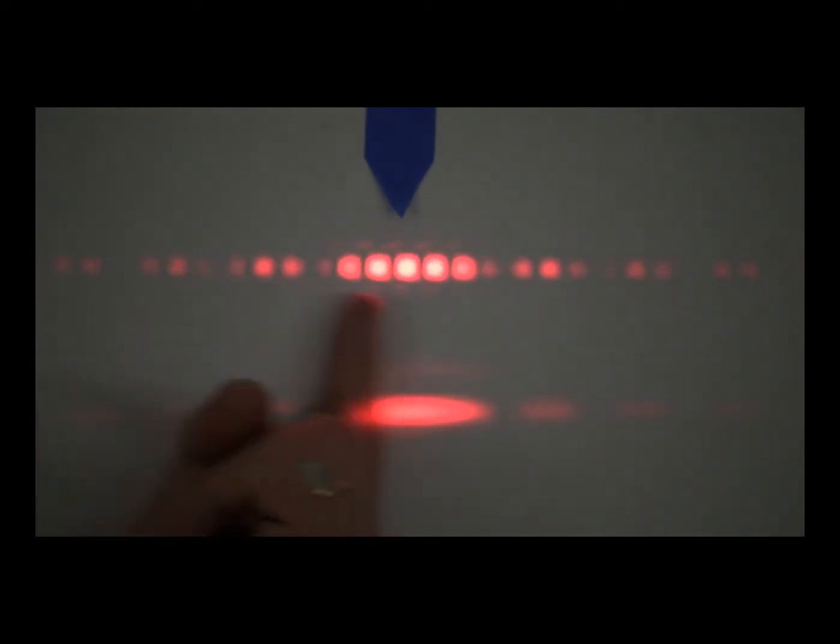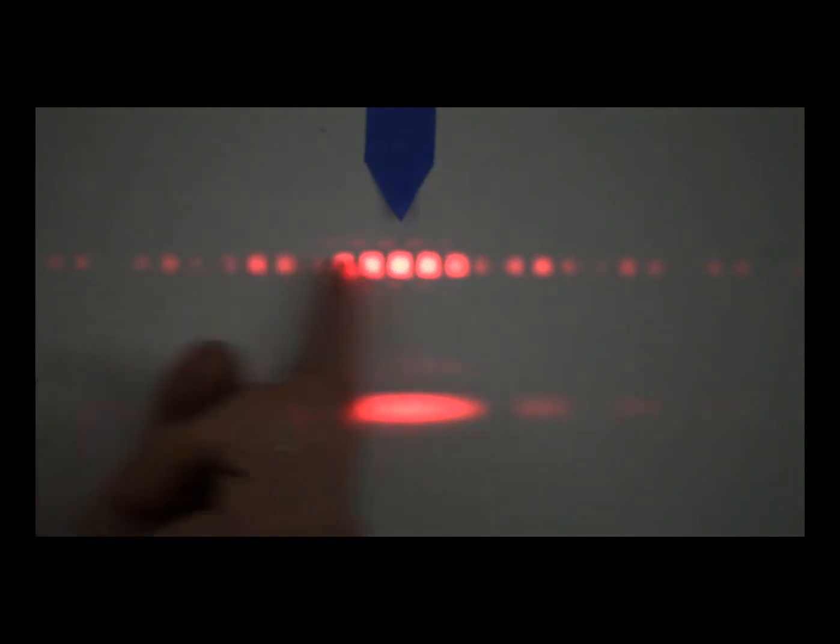Okay, very, very good. So here I've got a blown up version of two slits, two patterns. I've got a single slit pattern here and a double slit pattern above here. And for both of them, they have the same slit width. The slit width of the single slit is 0.8 millimeters. The slit width for both slits in the double slit are 0.8 millimeters.